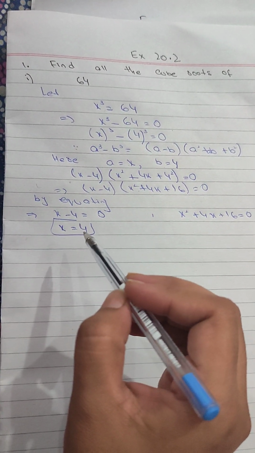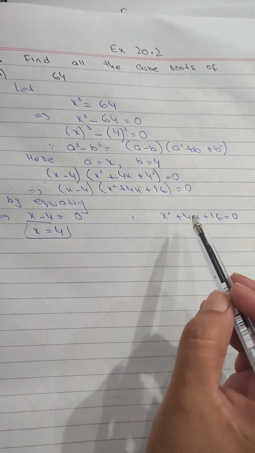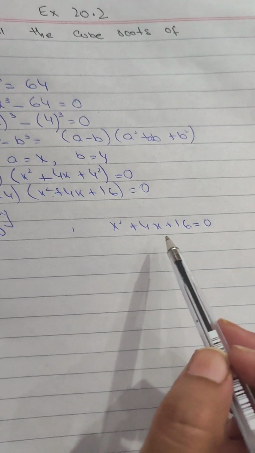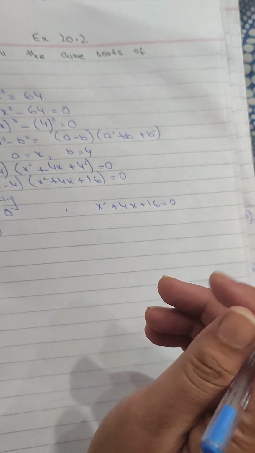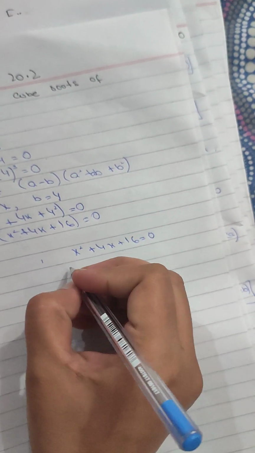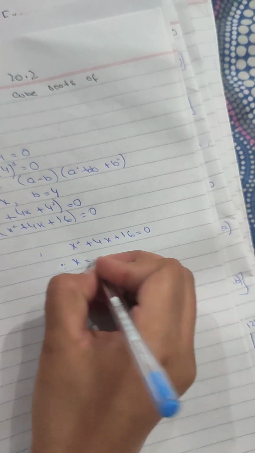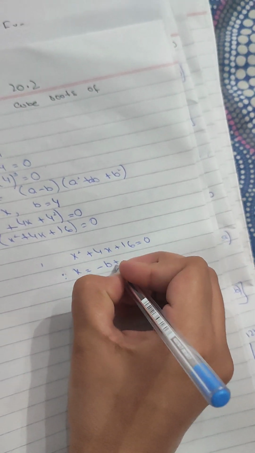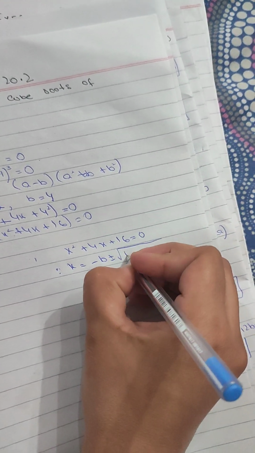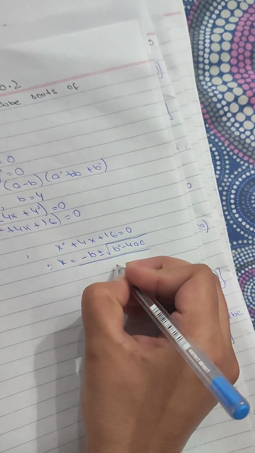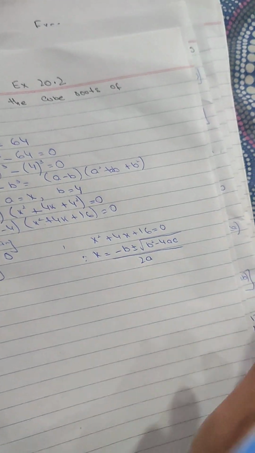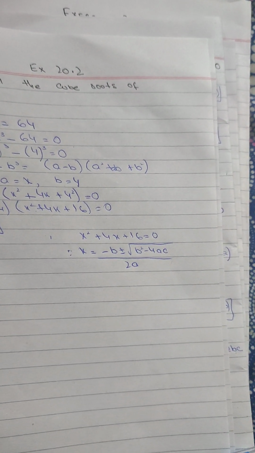The first value we have found. To find the next two values, we will use the quadratic formula. You can see this equation is quadratic, so we have to apply the quadratic formula to find the next two values. The solution of a quadratic equation is given by the formula x = minus b plus minus under root b square minus 4ac, whole upon 2a, where a is the coefficient of x square.